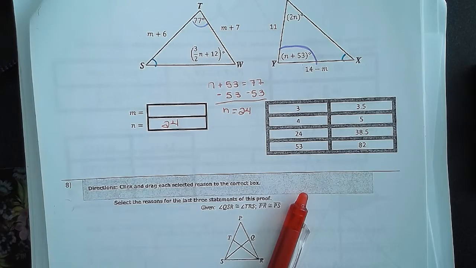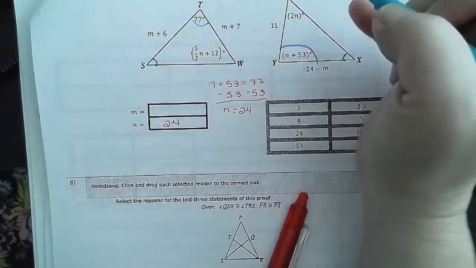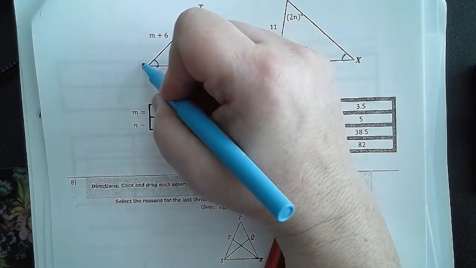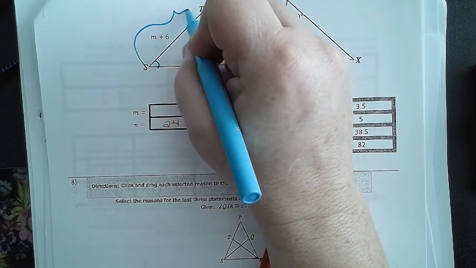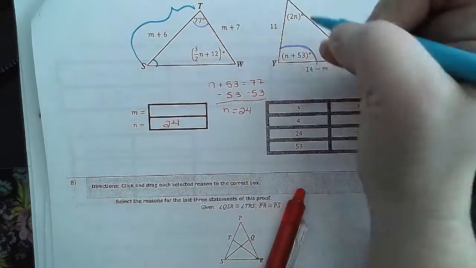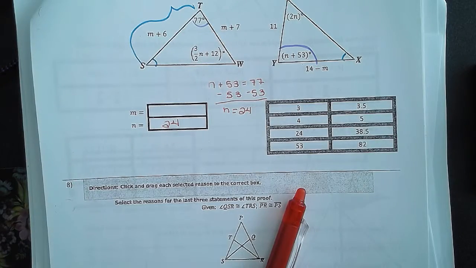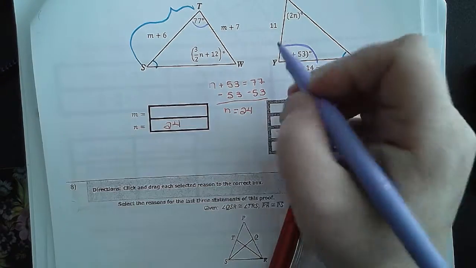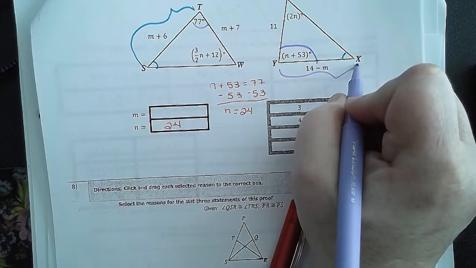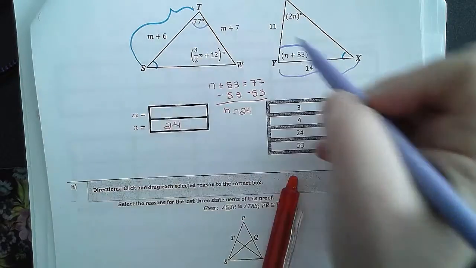Well, if I know that ST right here corresponds with XY, so where's my XY? XY is right here. So ST and XY are congruent to each other.